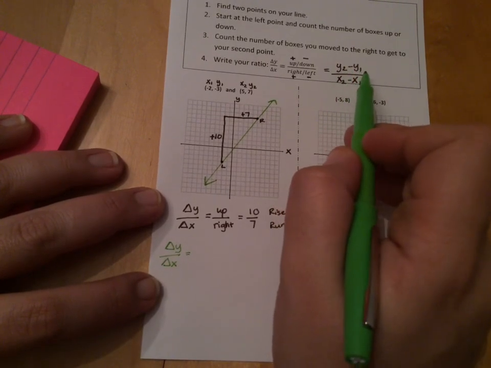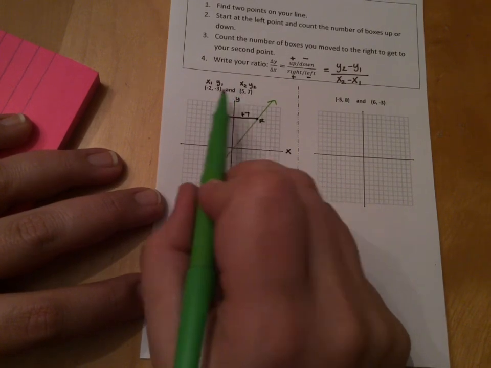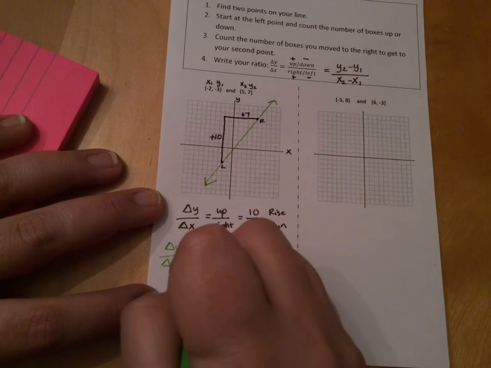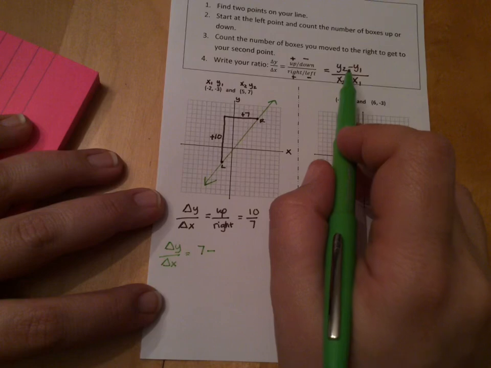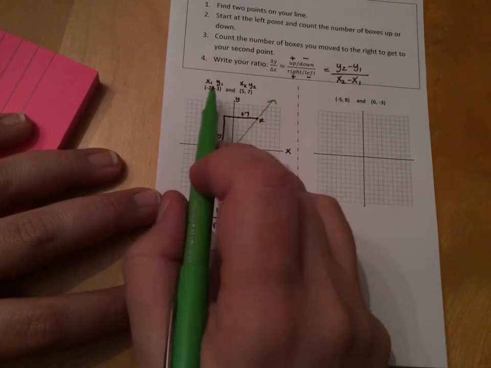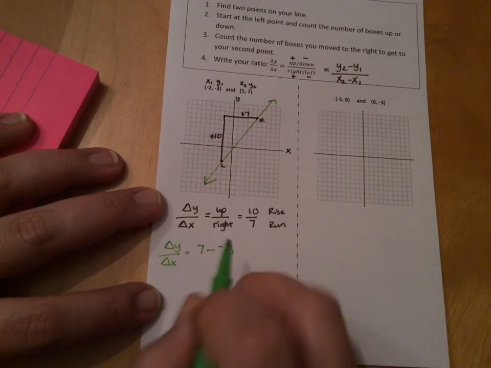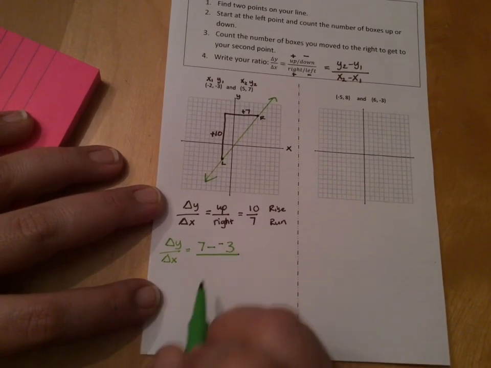and I've got to do y2 minus y1. So that means I'm going to have to do this y first, which is 7, minus -3. So I'm going to have to write the whole thing down. 7, which is our y2, subtract, because the formula says to subtract, and then our y1 is also a negative, so it's going to get a negative 3. So notice there's two subtraction signs here. That's my rise, so that's my numerator.